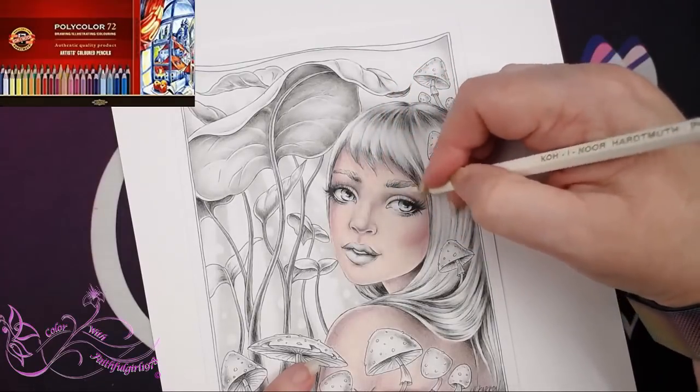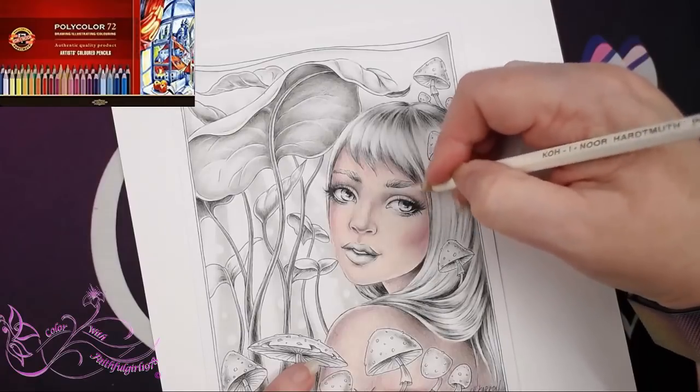Just making sure it's all even, pushing the pigment around with the white.